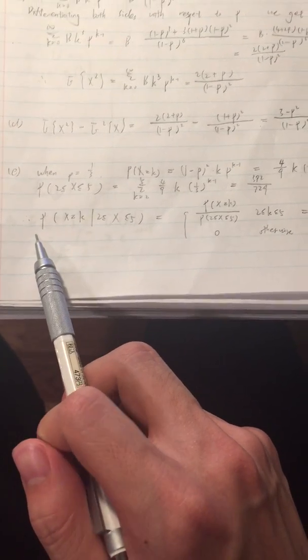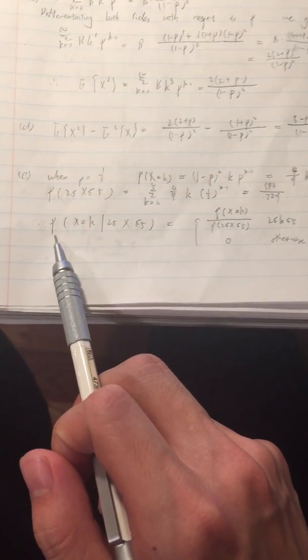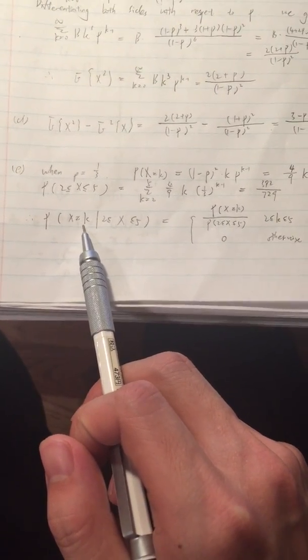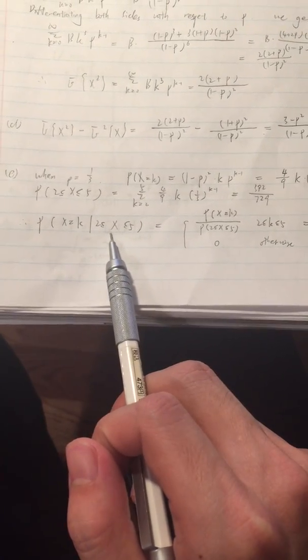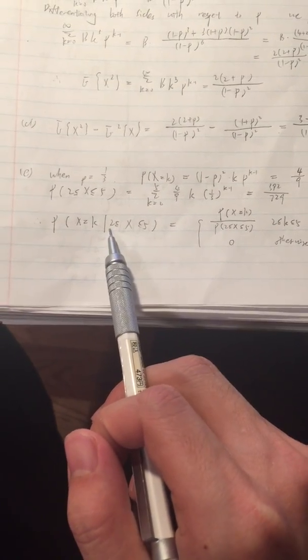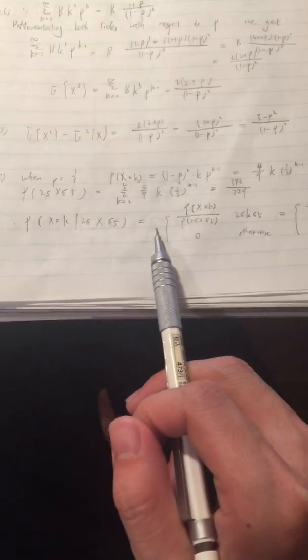So we can get the conditional probability mass function of x equals k given that x is bigger than or equal to 2 and smaller than or equal to 5.